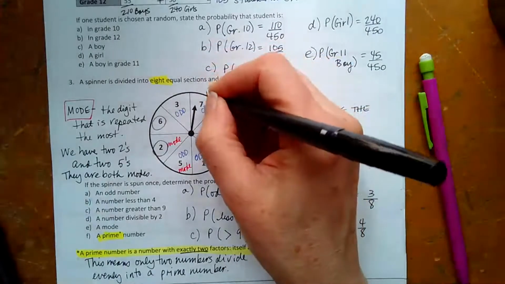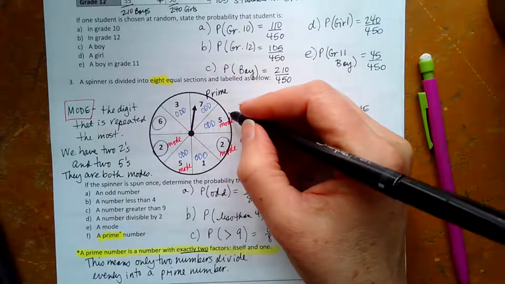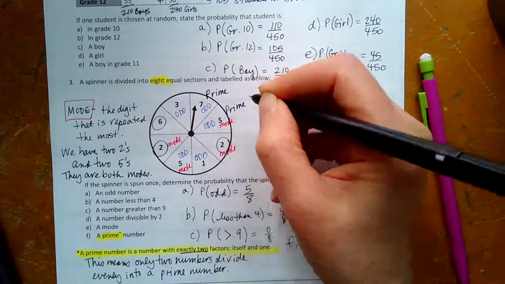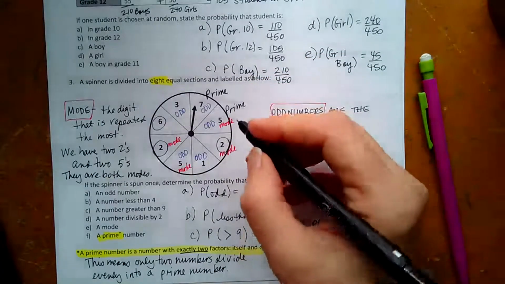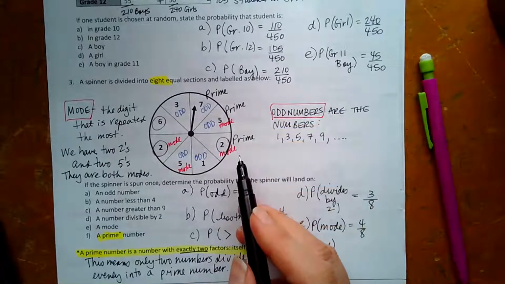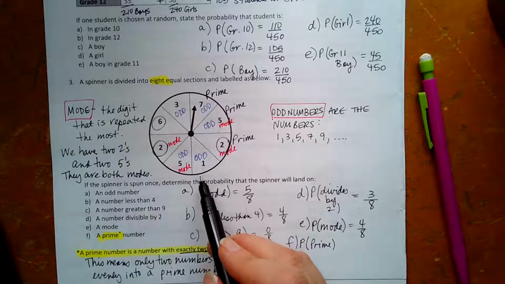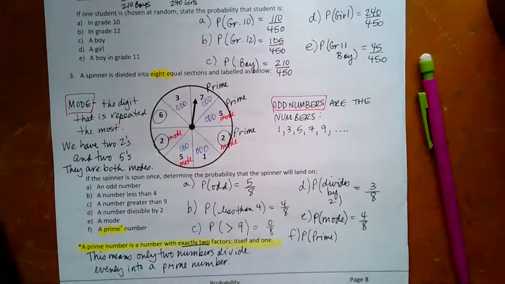So that's a prime number. 5, the only numbers that divide into 5 are 5 and 1. Now 2 is interesting. There's only 2 numbers that divide into 2, 2 and 1, so it's prime. 1, there's only 1 number that divides into 1, itself, so it doesn't qualify as prime because I need 2 numbers that go into it.